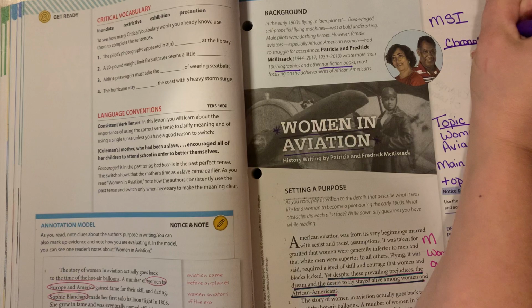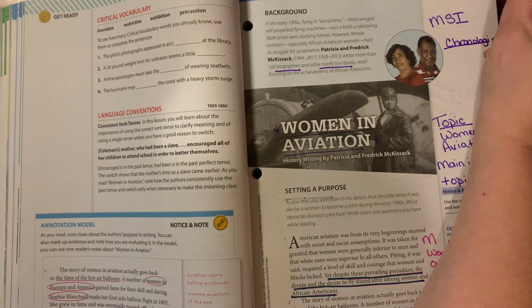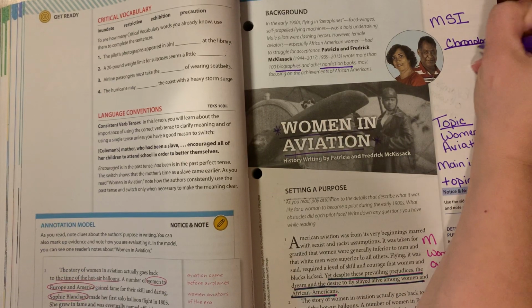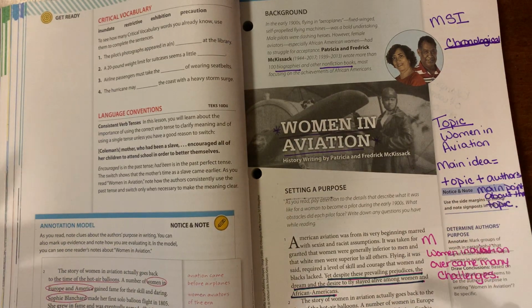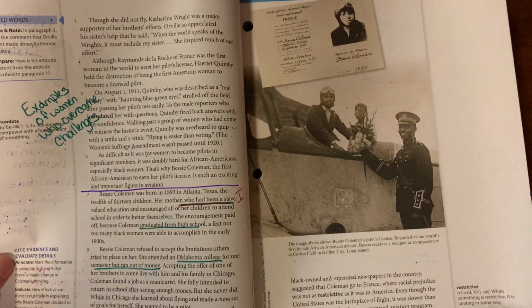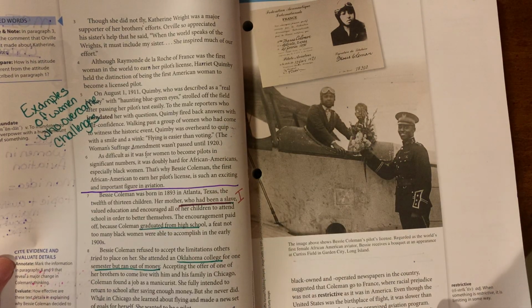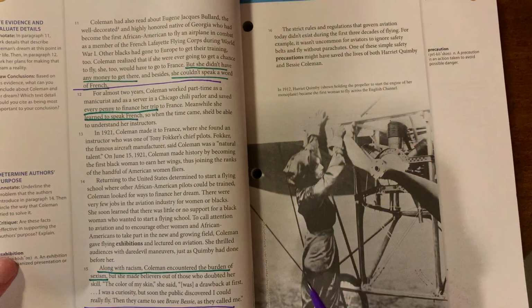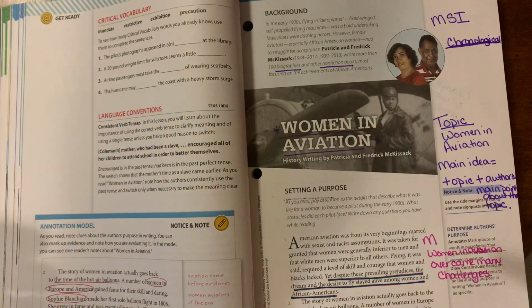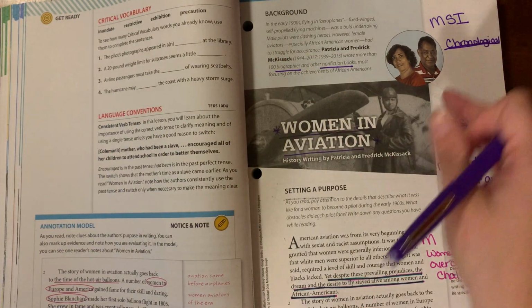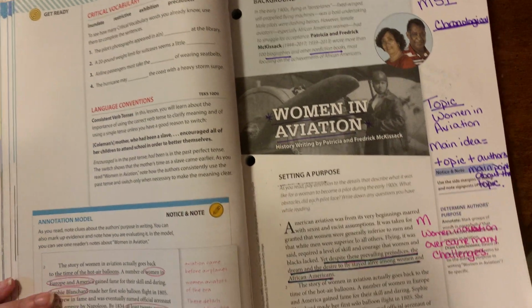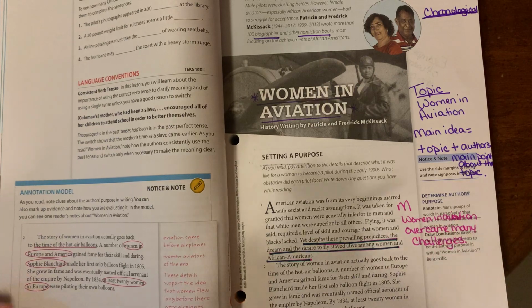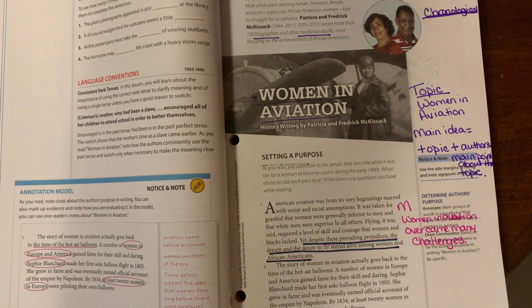It goes in order of the things that Bessie went through, right? So we call it sequence or chronological order. They're the same things, but it spends the majority of the text explaining to us about Bessie and her life and the things that she did. So it's chronological. It's explaining the steps that Bessie had to go through to overcome her challenges, right? Because our main idea, remember, is women in aviation overcame many challenges.